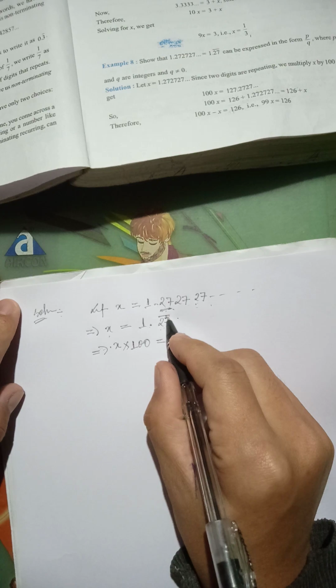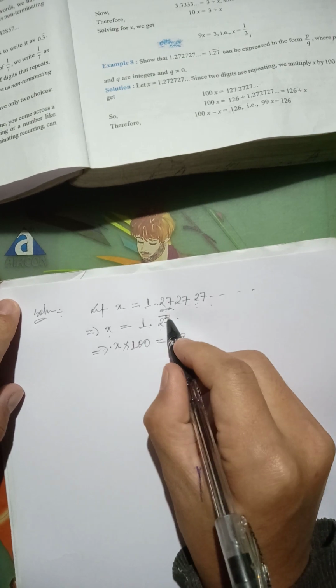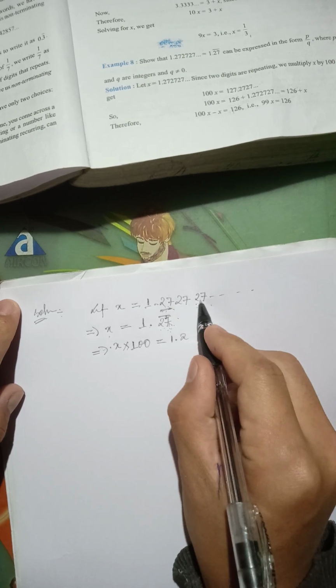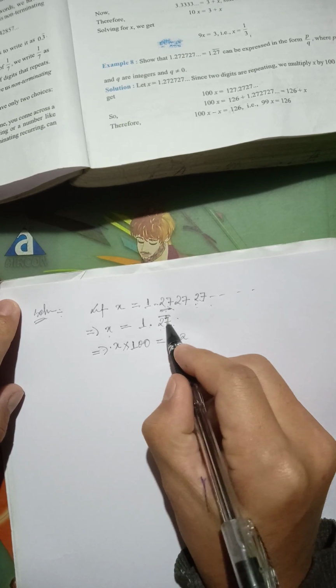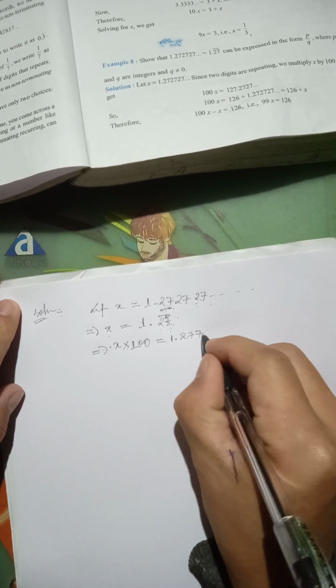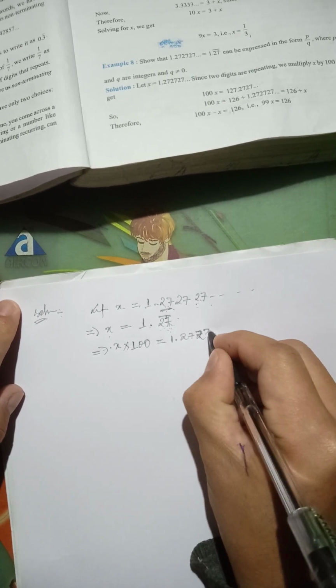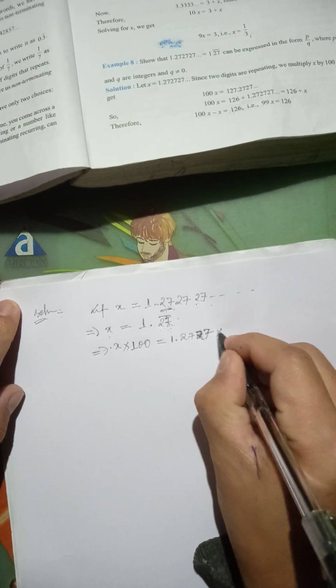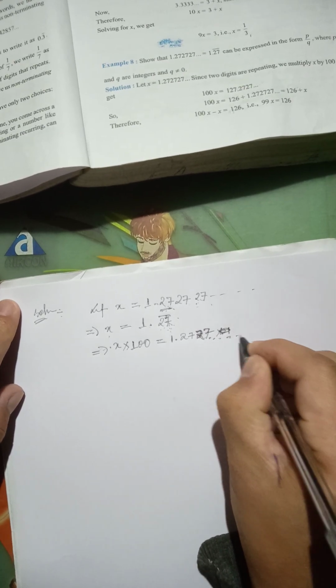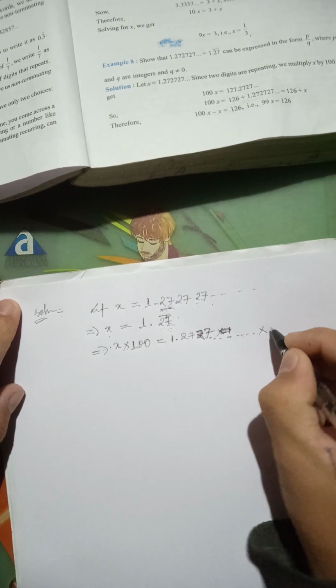This is the reason why we use the bar. Here if it is bar, it means 1.272727 and it goes on like this.